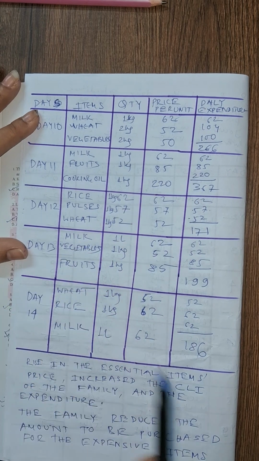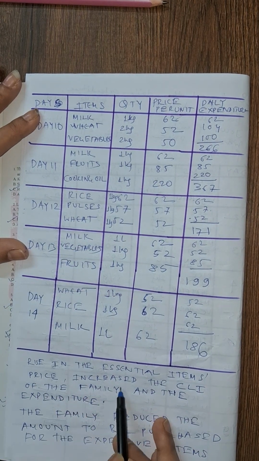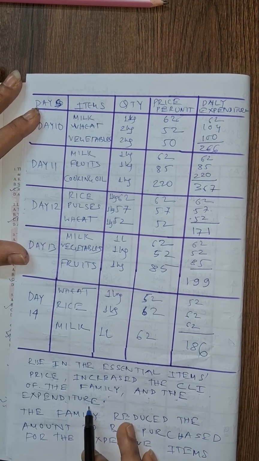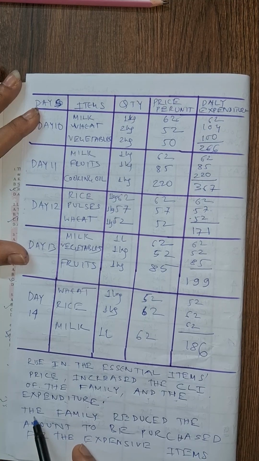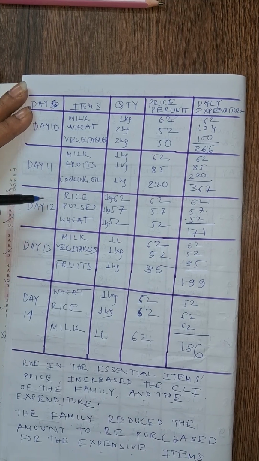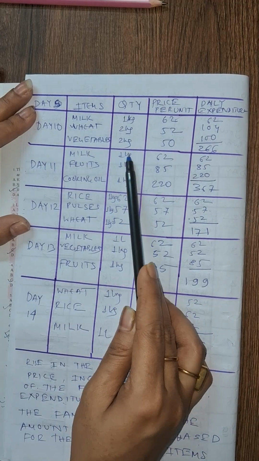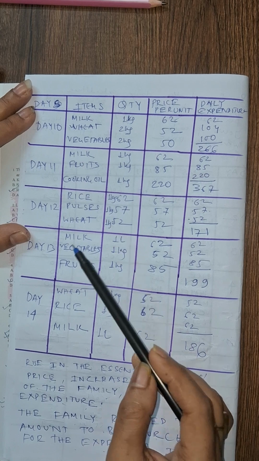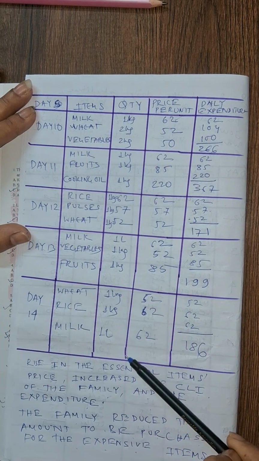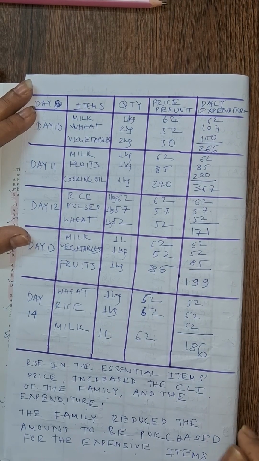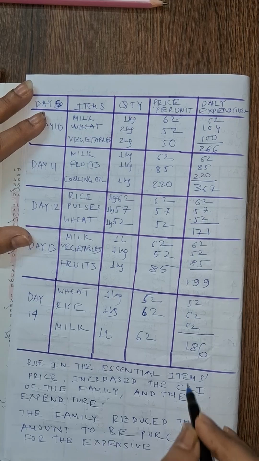So what happens here? The rise in the essential items' prices increased the cost of living index of the family and the expenditure. That's why, what does the family do then? The family reduced the amount purchased for the expensive items. So here we find that from day 10 the family has reduced the quantity purchased. So see here, milk is purchased for 1 kg, fruits 1 kg, cooking oil 1 kg, rice also 1 kg, pulses 1 kg. So by reducing the quantity of the expensive items, the family tries to adjust the cost of living or reduce the expenditure in this way.